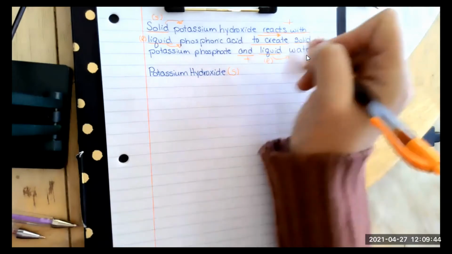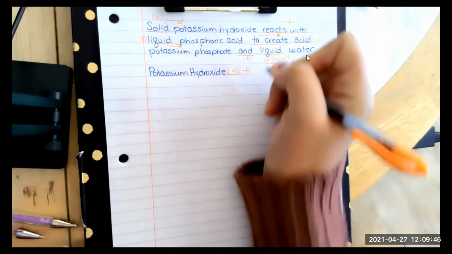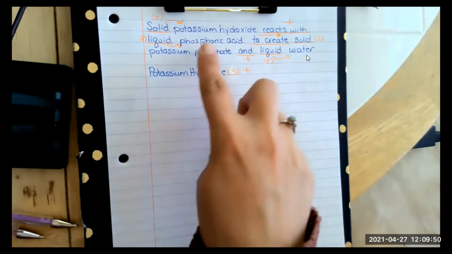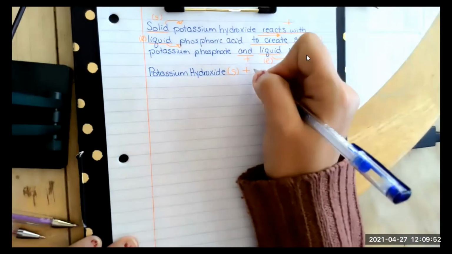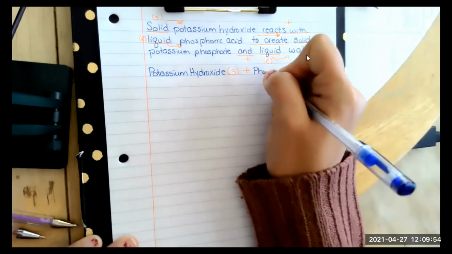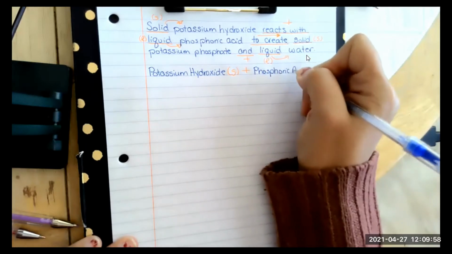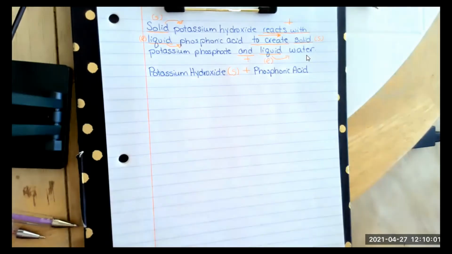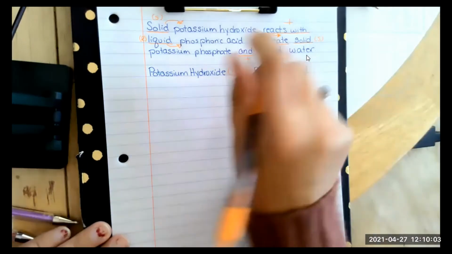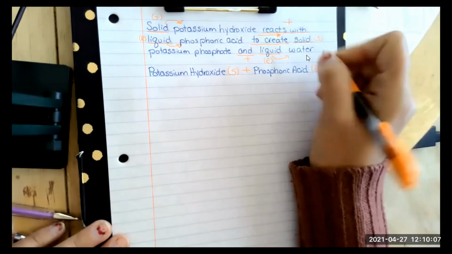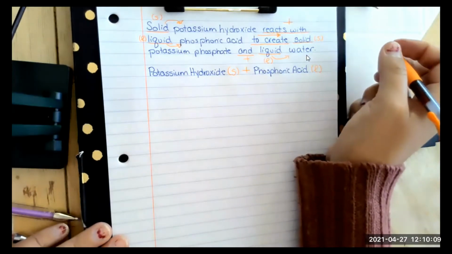I have reacts with, which is a plus. Phosphoric acid, which is a liquid because that's what came before it. To create solid. This is where we put our arrow.